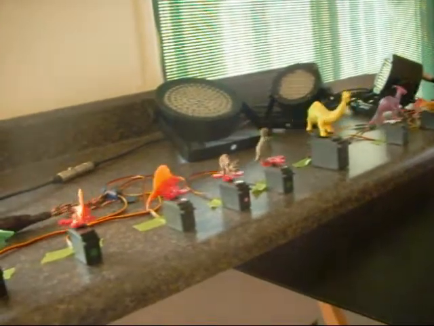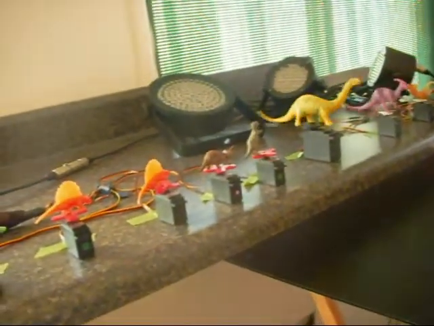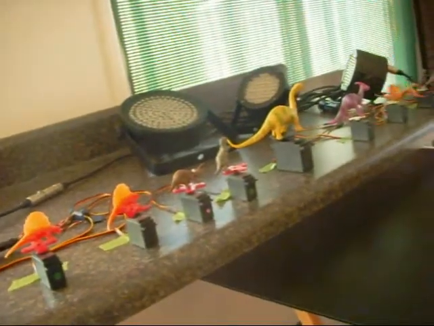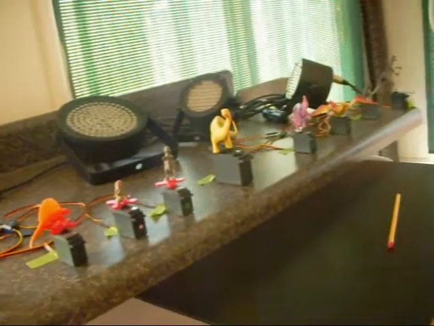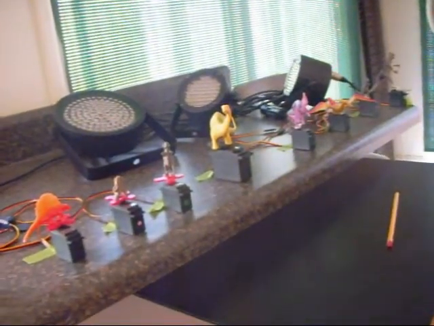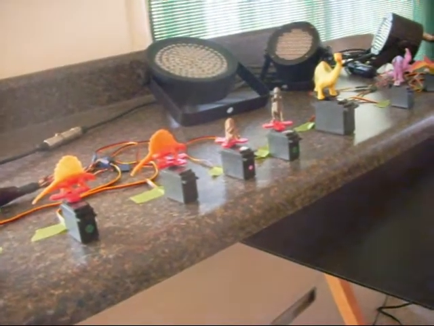Again, these motors go slow, so it's hard to notice the difference there too much. I'm going to press the F8, which puts it on its slowest fade speed. Which is very slow.